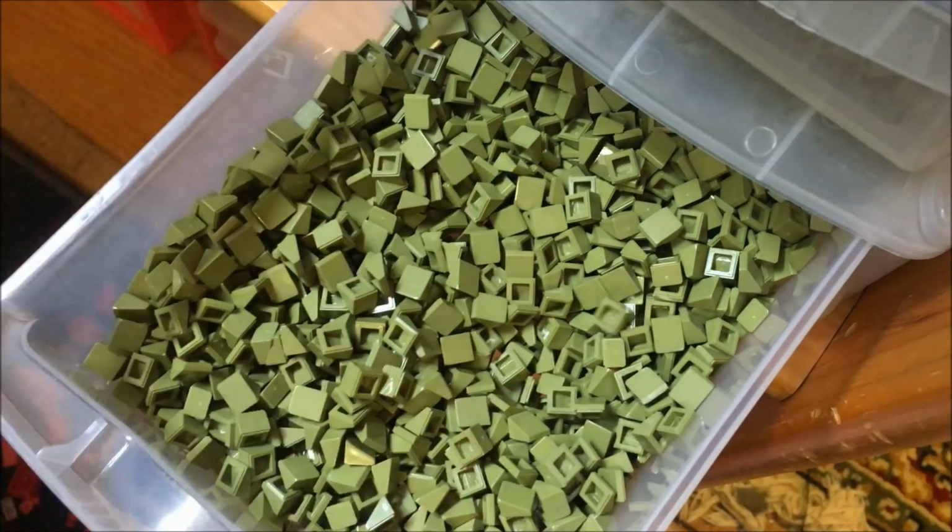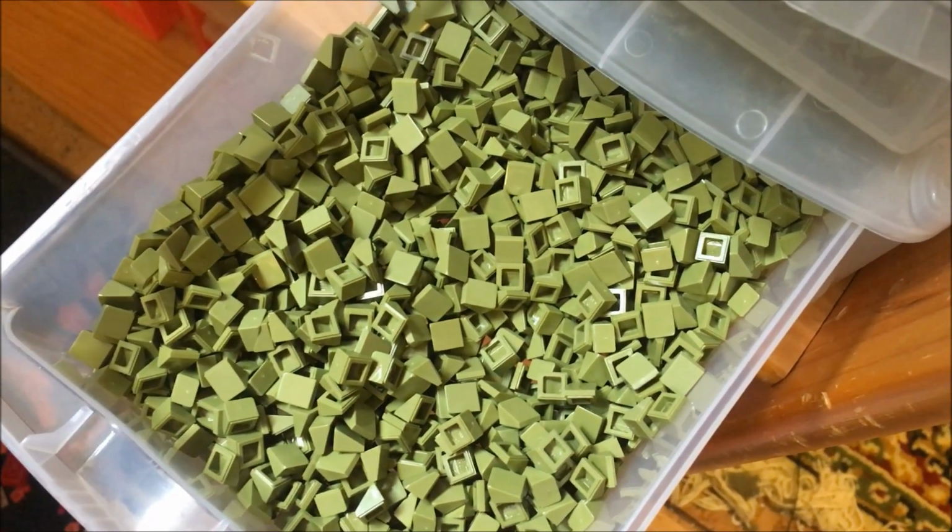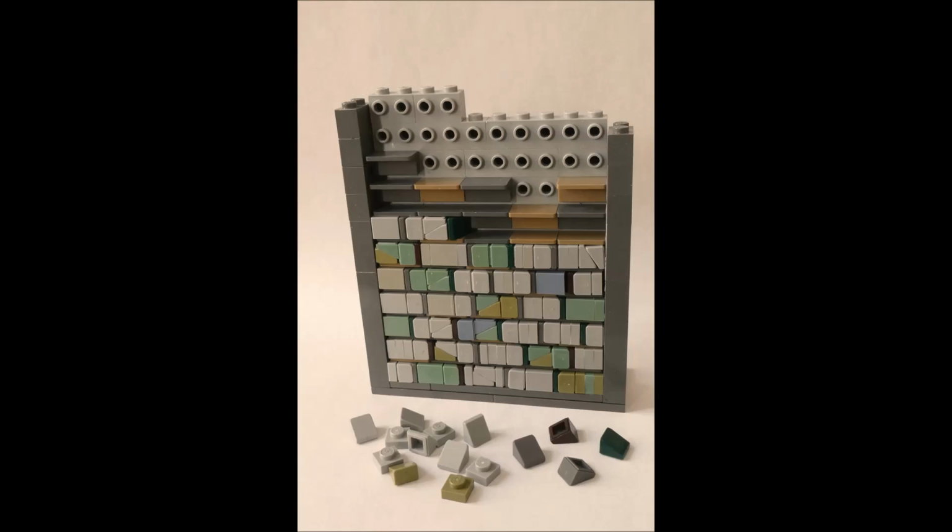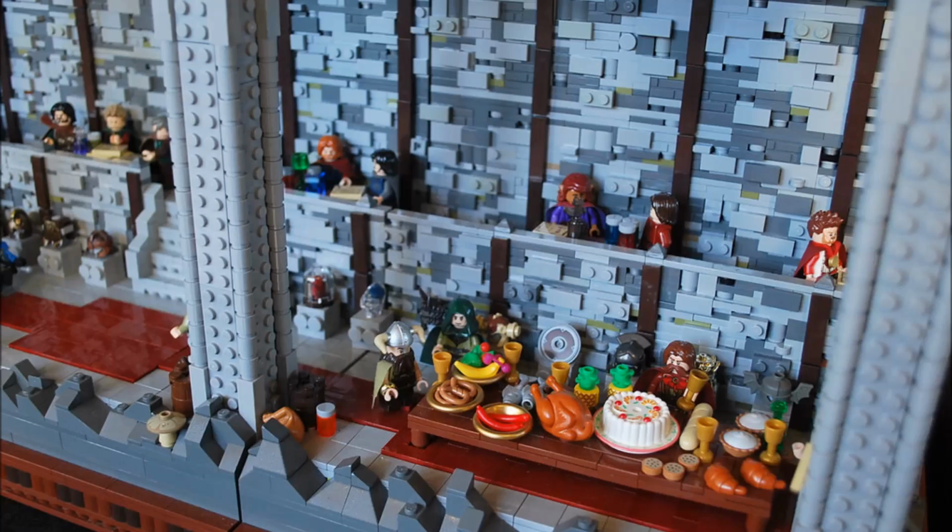Of course, this technique requires a lot of parts, but it allows you to have so much control with the textures and the colors that you use, and it creates such a beautiful and realistic design. So awesome stuff. And that concludes our exploration of brick wall texture designs.